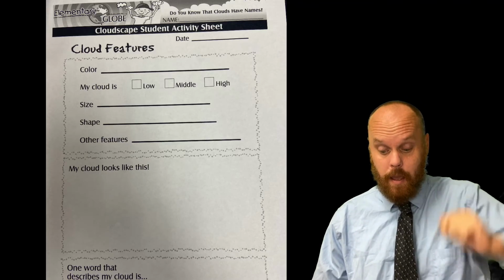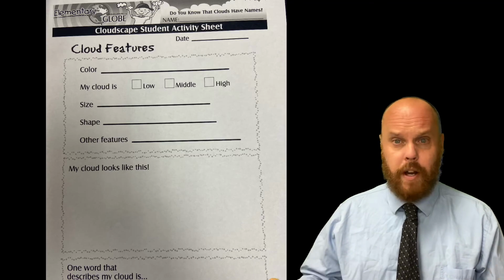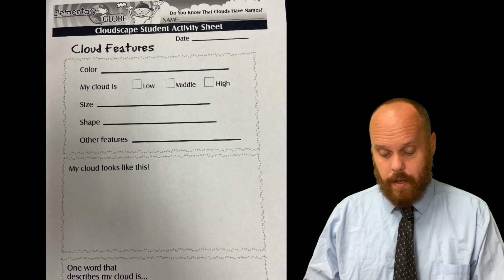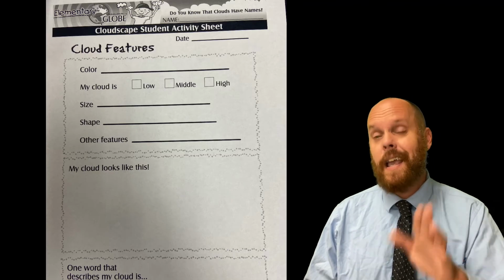Is your cloud low, medium, or high? What's the size? What's the shape? Any other characteristics that you can bring from it. Then you can draw it, and then let's find some adjectives that we can use to describe it. Good luck in this activity, ladies and gentlemen. I cannot wait to see the clouds that you find.